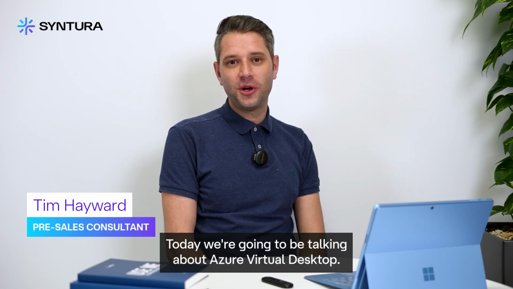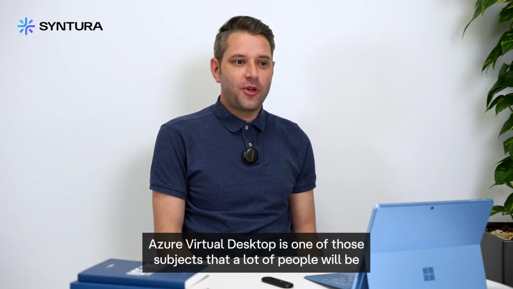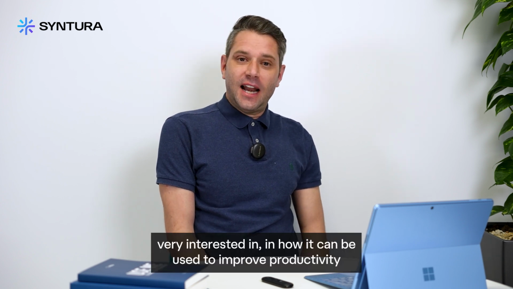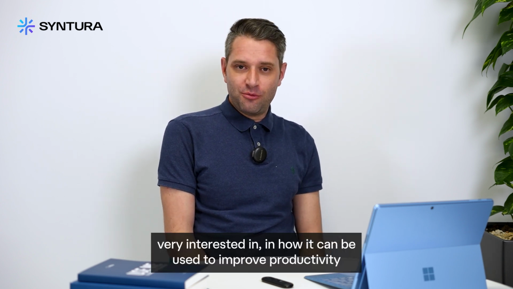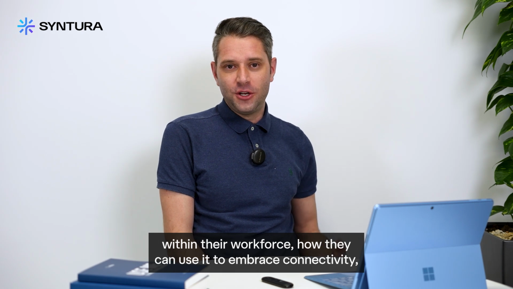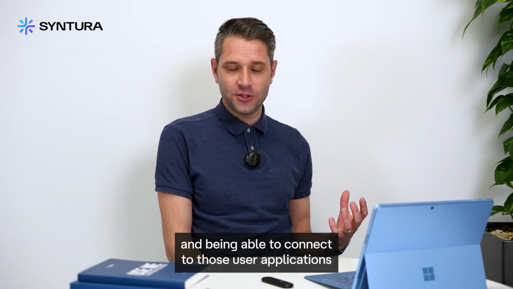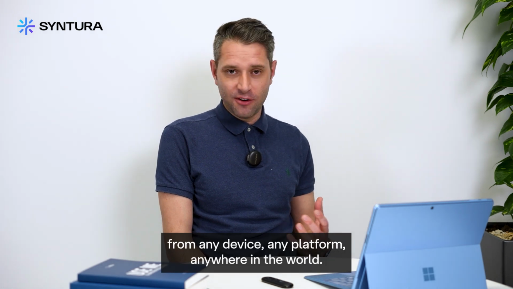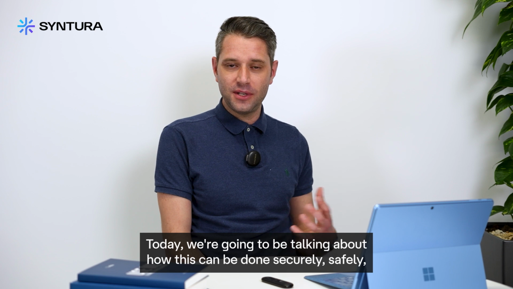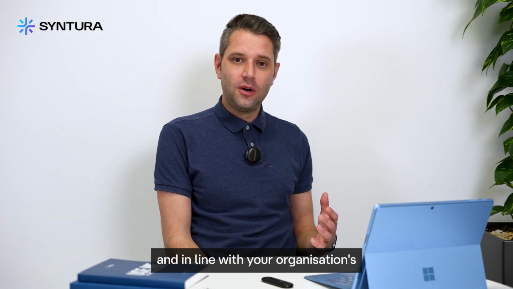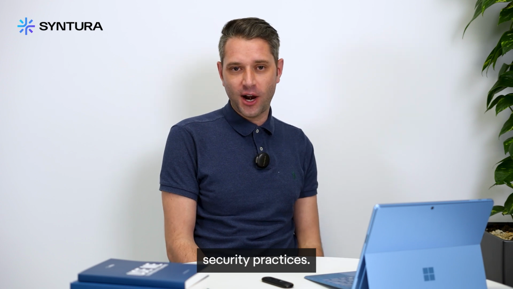Today we're going to be talking about Azure Virtual Desktop. Azure Virtual Desktop is one of those subjects that a lot of people will be very interested in: how it can be used to improve productivity within their workforce, how they can use it to embrace connectivity and being able to connect to those user applications from any device, any platform, anywhere in the world. Today we're going to be talking about how this can be done securely, safely, and in line with your organisation's security practices.